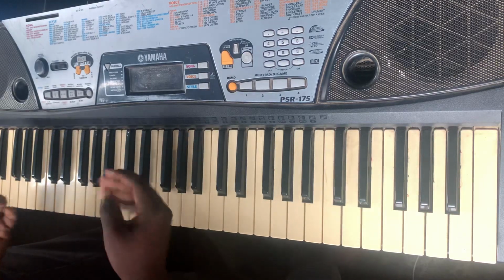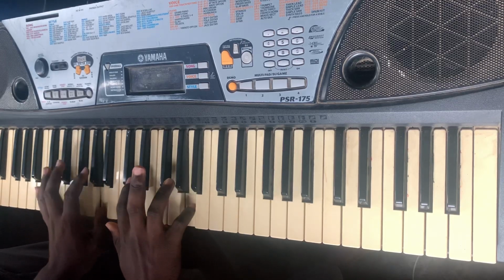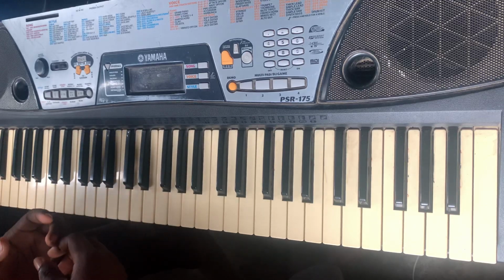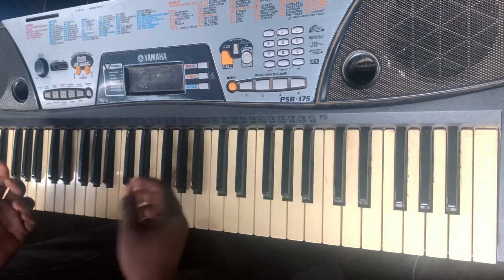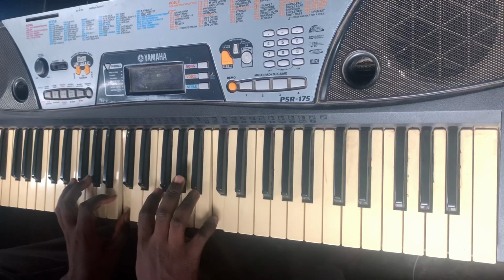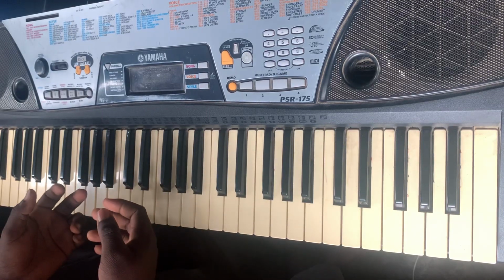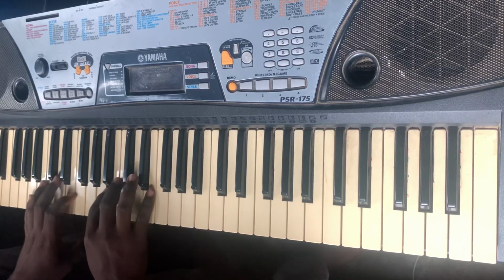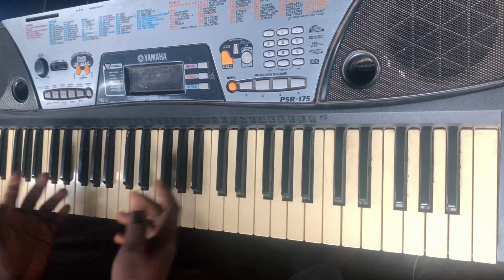So the harmonic minor scale is not a diatonic scale. Remember we said a scale is diatonic when it is a variation or a mode of the major scale. Realize that this is not a note included in the major scale, so the harmonic minor scale is not a diatonic scale.